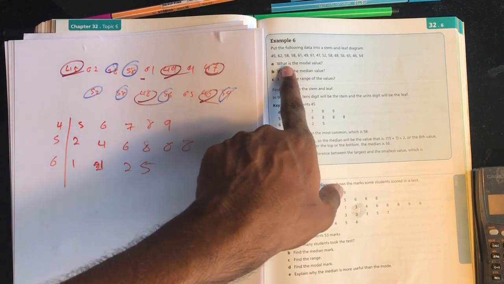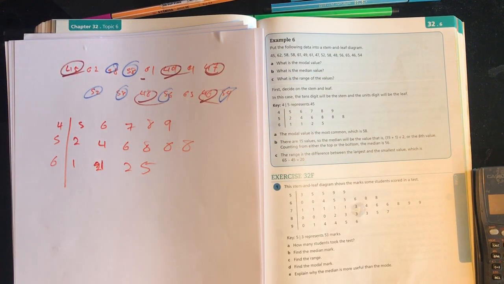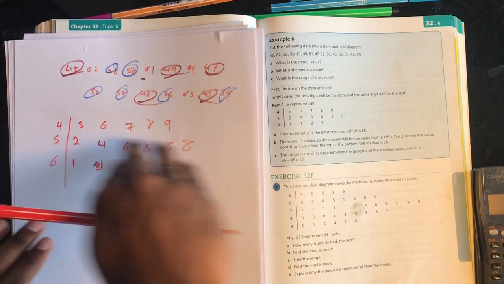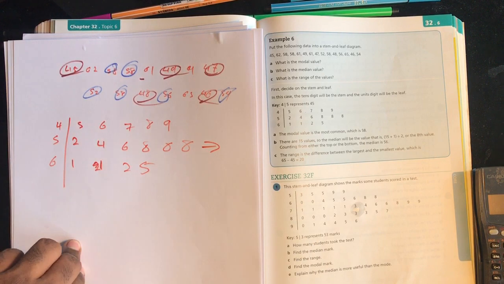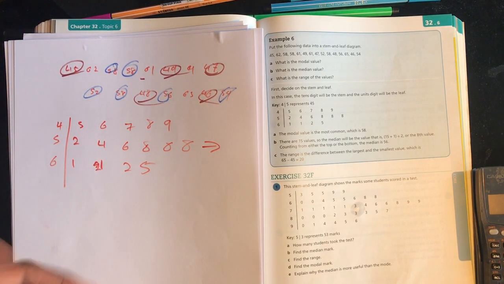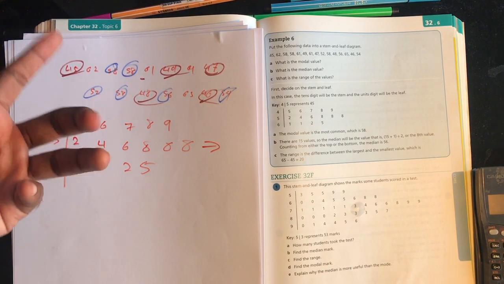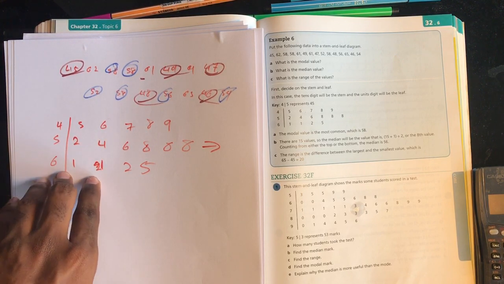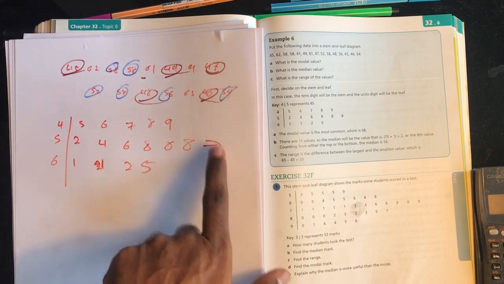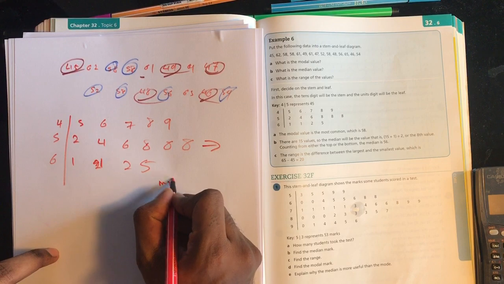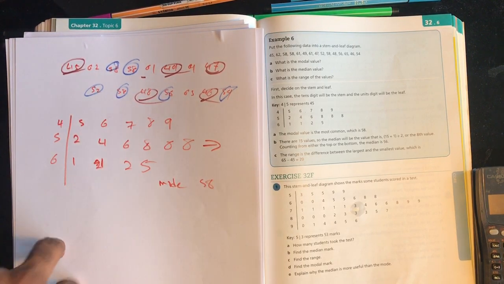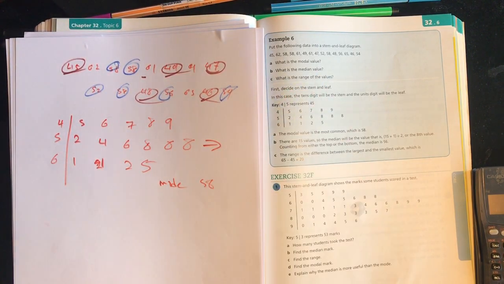Now if you notice, they ask you what the modal value is. Modal value means you need to look at which one has the most of the same value, the most common one. You see, one has 2 and then 8 has 3, so your mode will be 58.